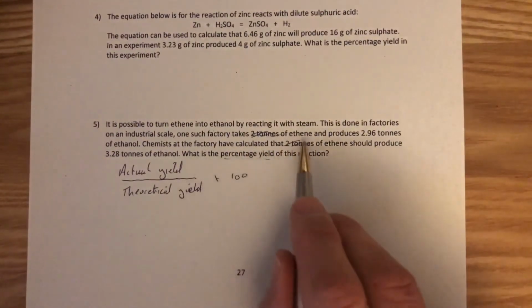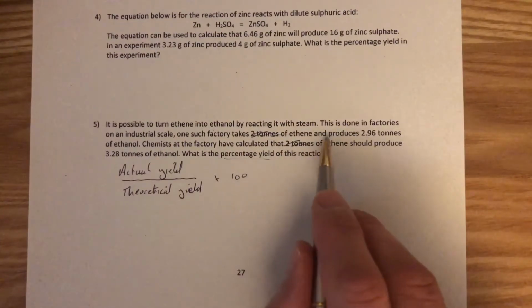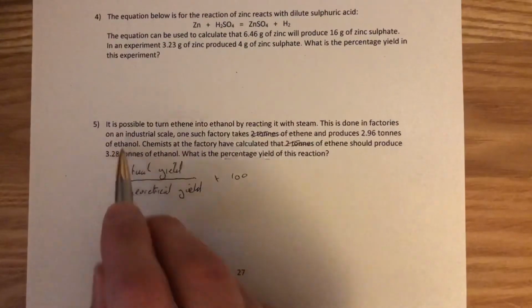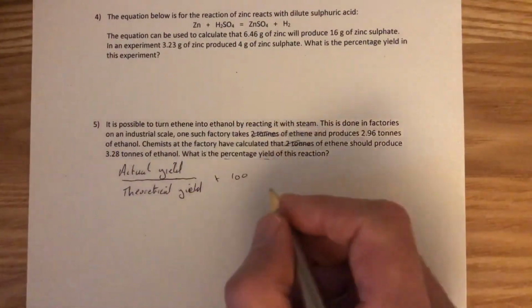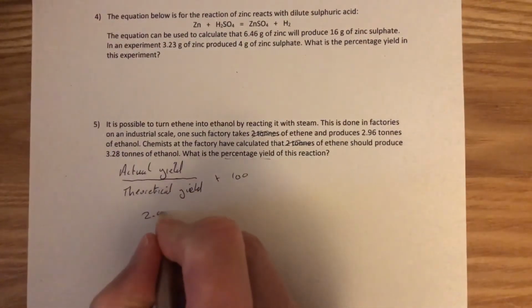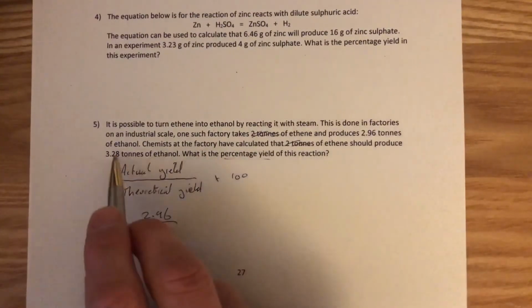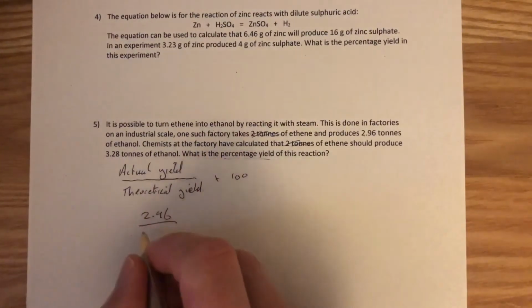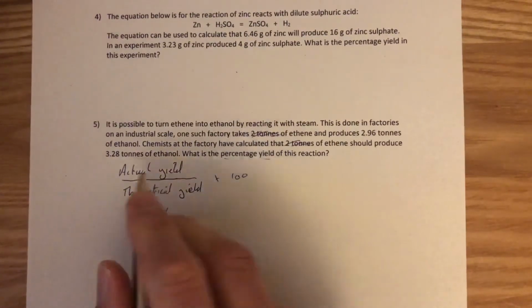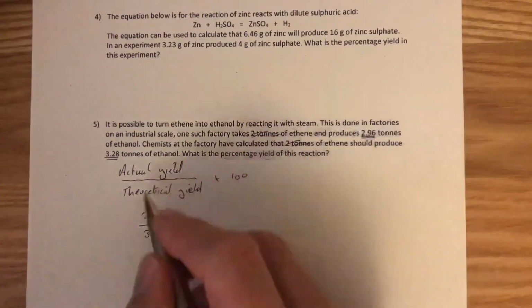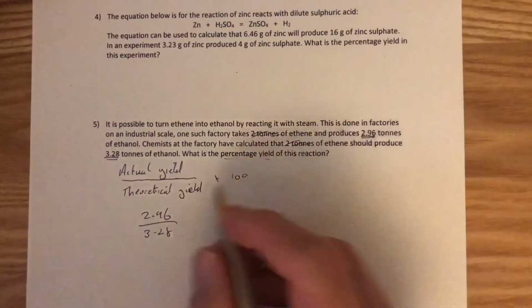So one such factory takes ethene and produces 2.96 tonnes of ethanol. So that factory produces 2.96 tonnes of ethanol. That's the actual yield. So 2.96, that's the actual yield. The chemists have calculated the theoretical yield at 3.28 tonnes. 3.28, so that's the theoretical yield. So there's our theoretical yield, there's our actual yield. Just have to get them out of the question. It's actually quite hard to do that.